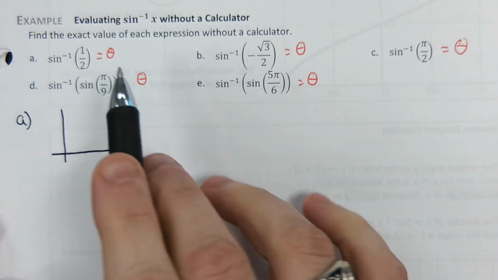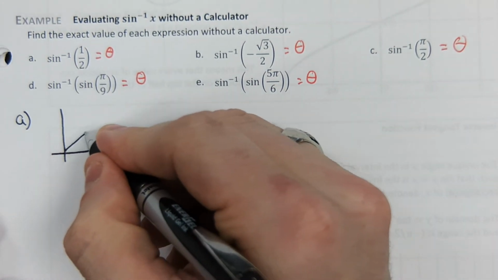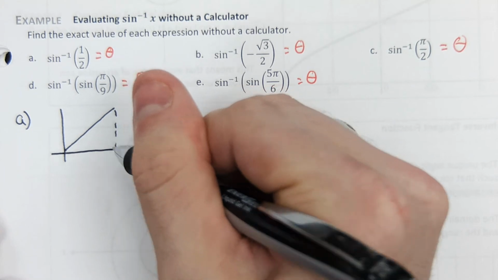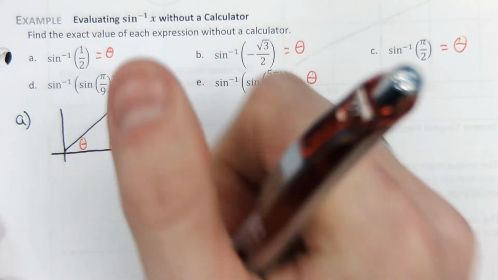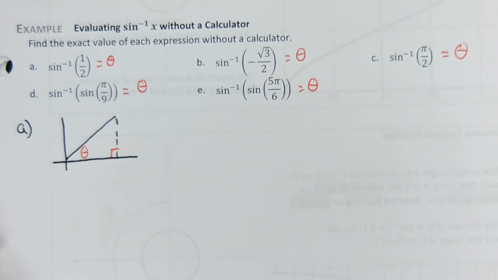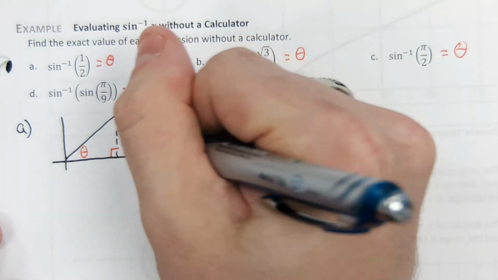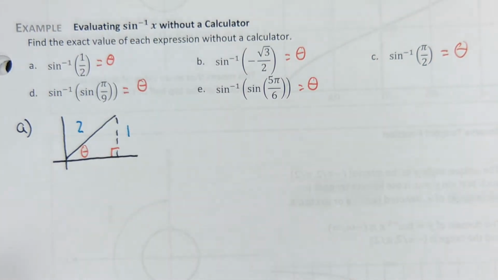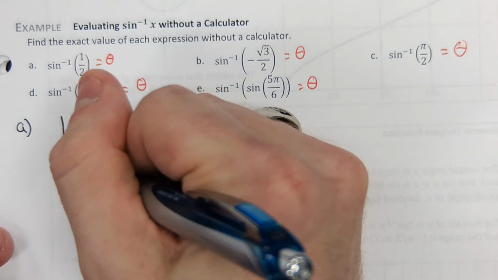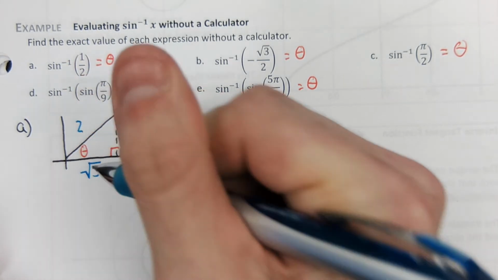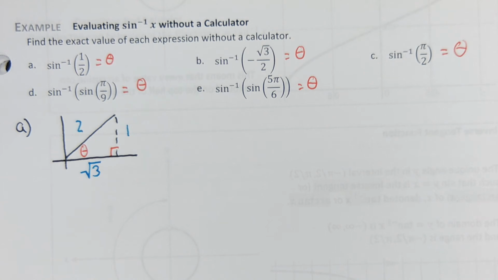So I can draw the triangle. Picture not drawn to scale, picture never drawn to scale. And theta would go here. Sine is y over r. The missing side length on this right triangle would have to be a what? √3. This is a 30, 60, 90 triangle.